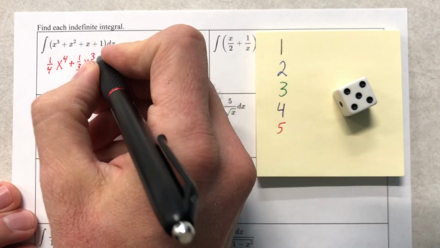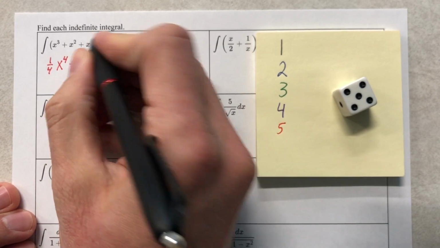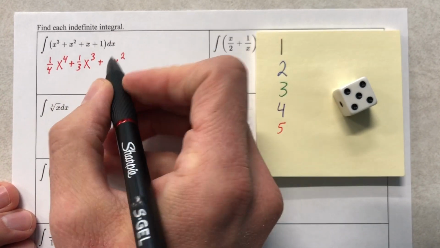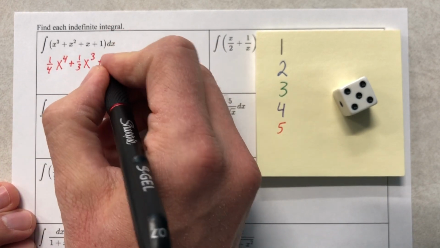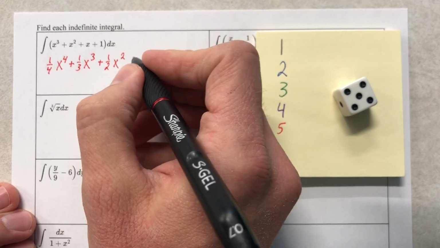All right, we're going to add 1 to that exponent. It's a 2. Something times 2 gives me 1. It's a half. There it went again in front of the other door.